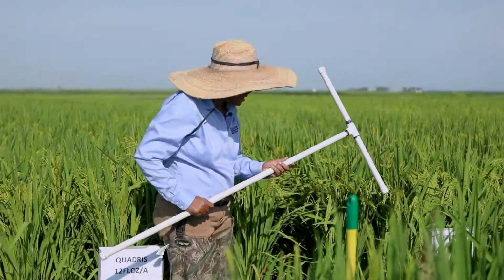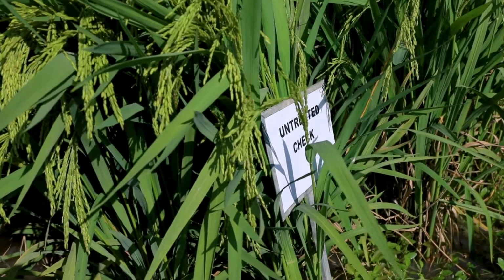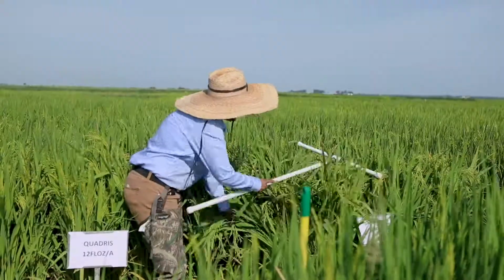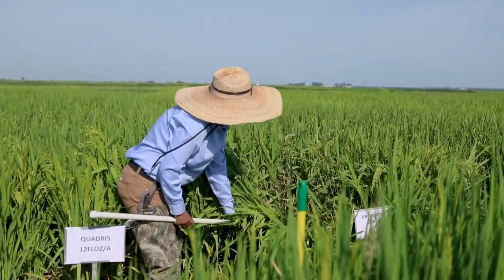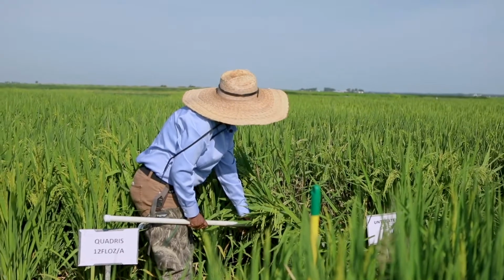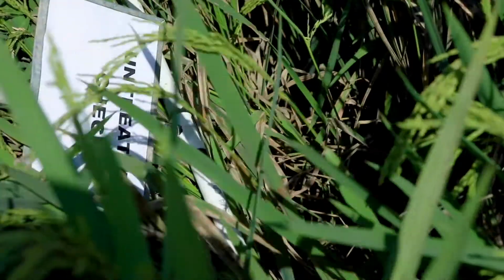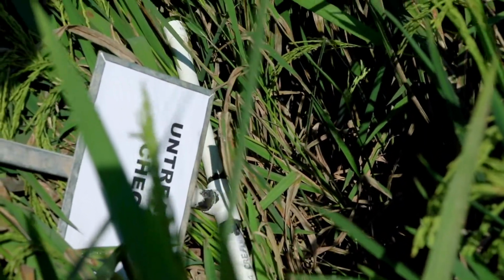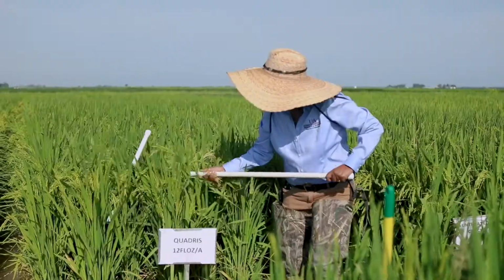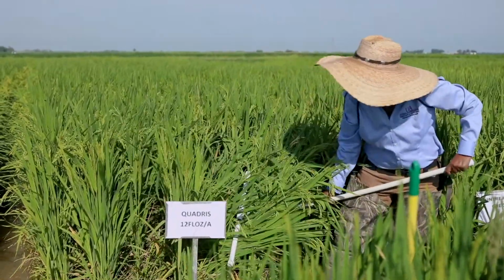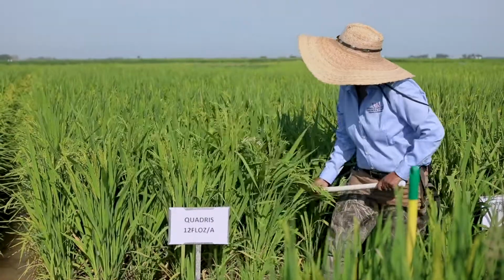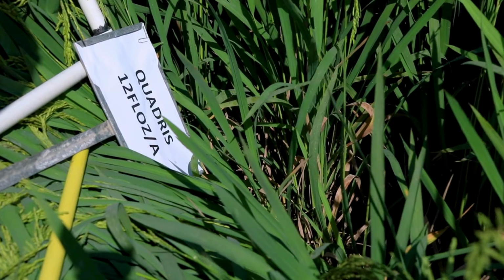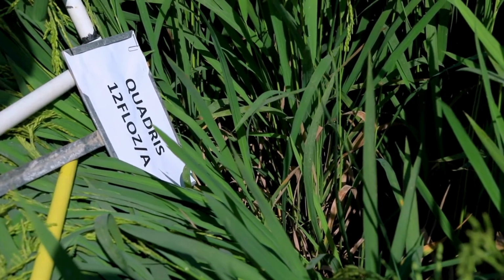For example, this is the unsprayed check. And you can see over here, I can open it like this. By the way, these plots are artificially inoculated, and it is highly affected. And compared with the ones treated with Quadris, for example, it is almost clean. It has been like 5 weeks since it has been applied, and still it is holding up, and there is not much sheath blight in it.